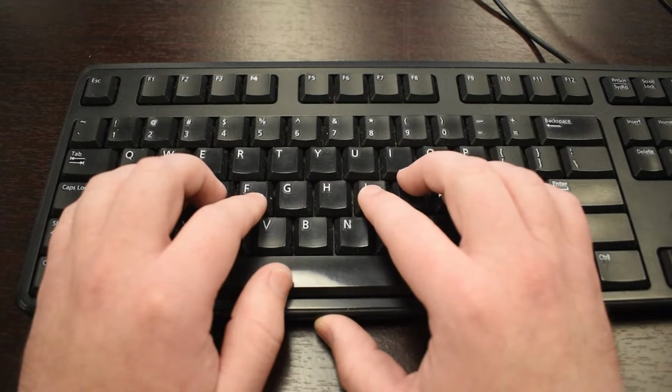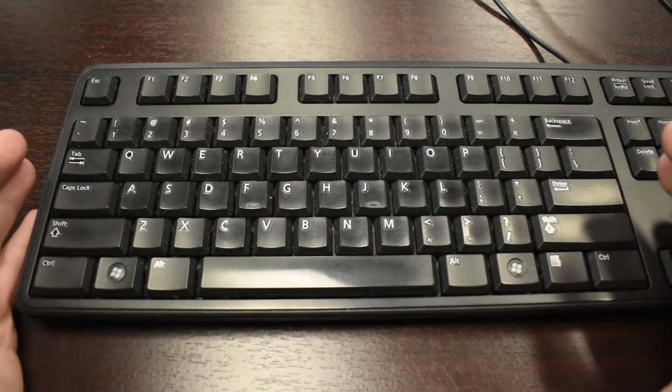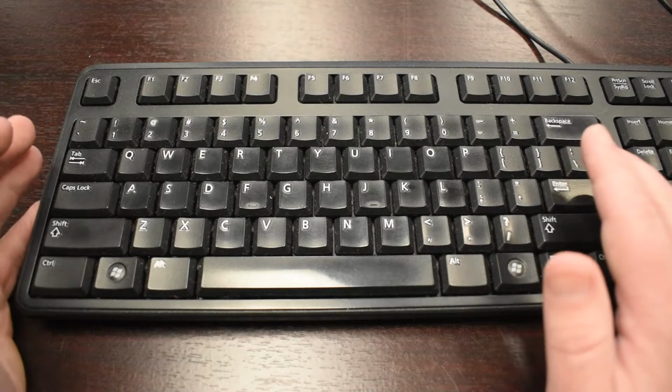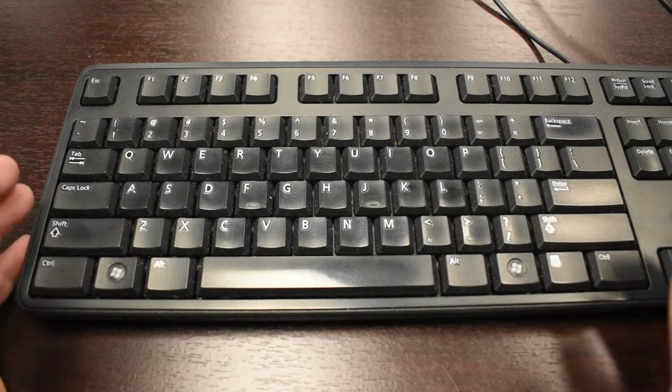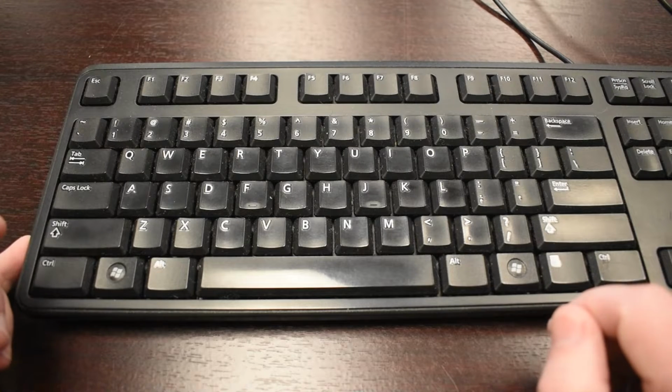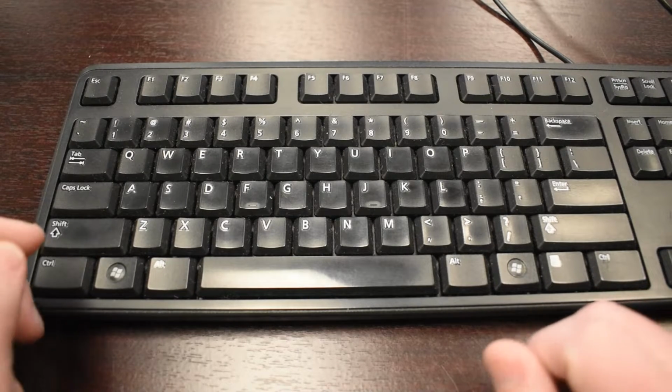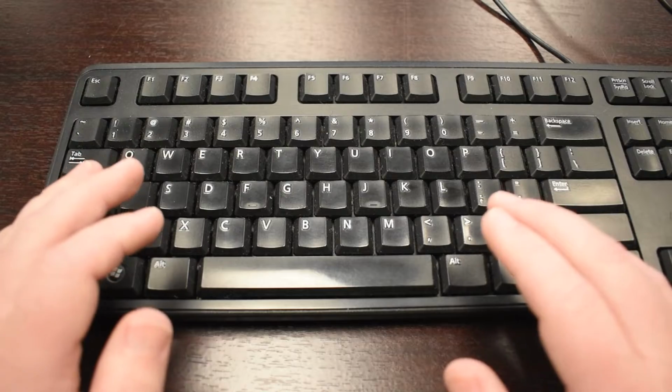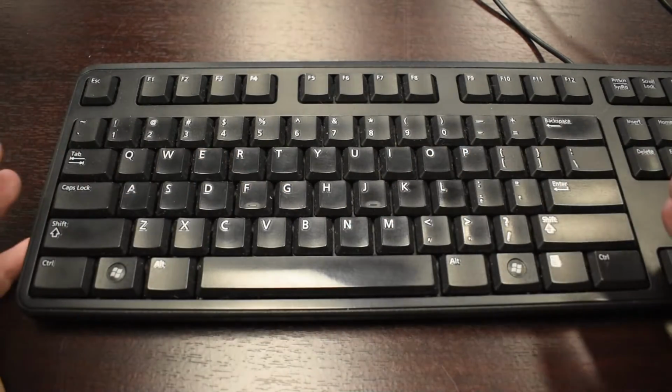The goal with typing is to be able to type without looking at your hands, and that is going to take quite a bit of practice. You're going to need to type frequently to be able to practice enough to do so without looking at your hands.